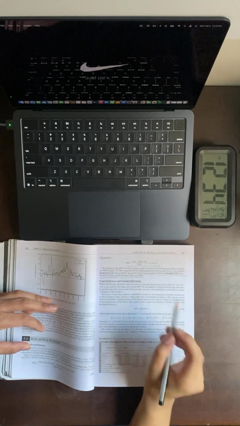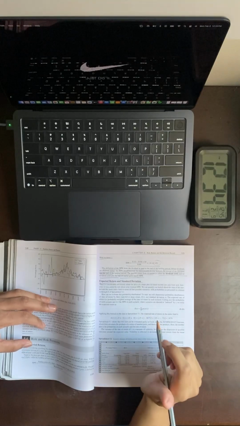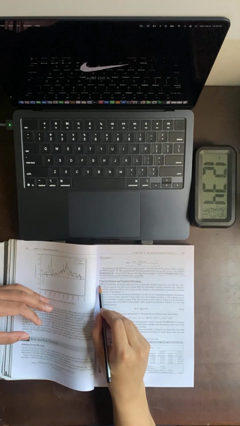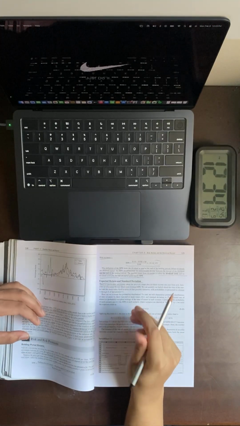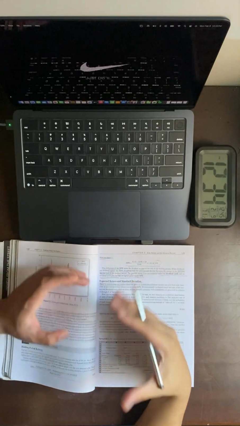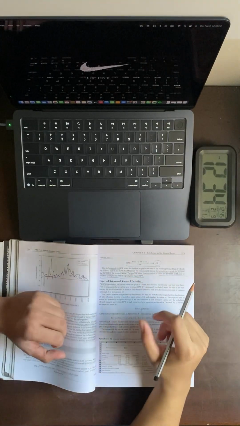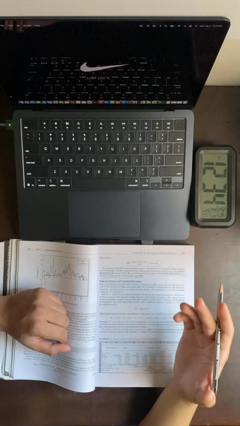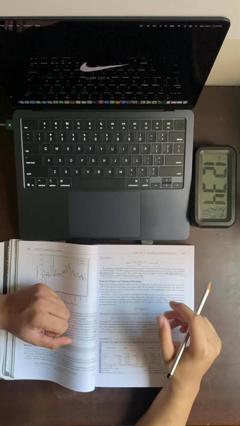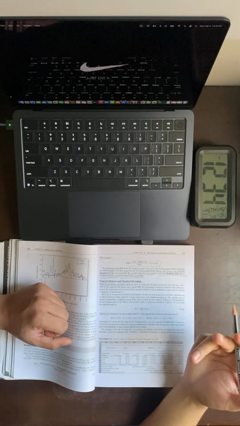Expected return and standard deviation. So this I'm doing in my econometrics also. So there is considerable uncertainty. This is where my courses and this sort of merges. These are basically financial applications of the concepts I'm learning.